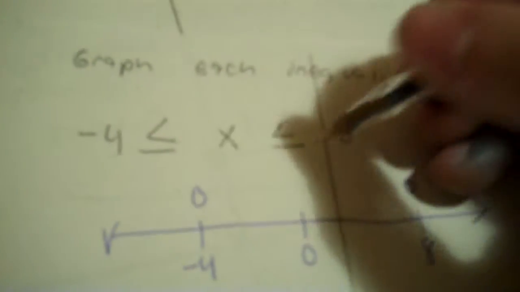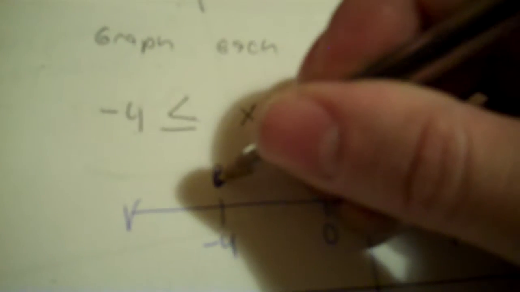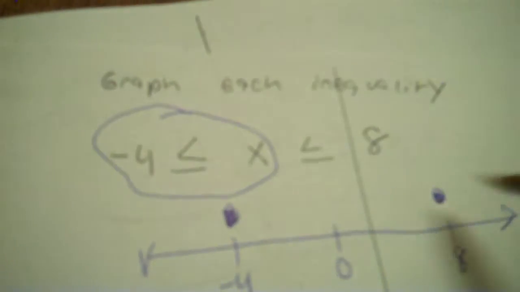Now this one you're graphing each inequality. So make your line, put 0 in the middle, put -4 on the appropriate side, and put +8 on the appropriate side. Now you circle both of them. Now you're going to fill in both the circles because the lines are there. Okay, now circle that. Just circle that.